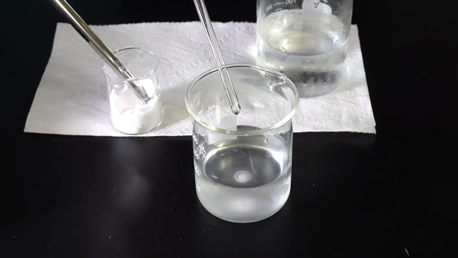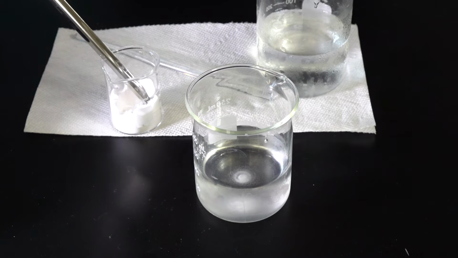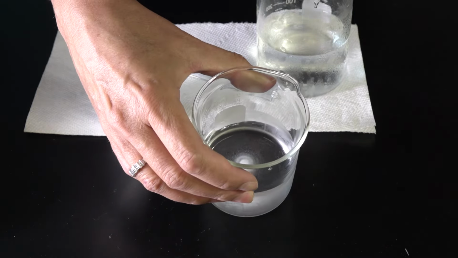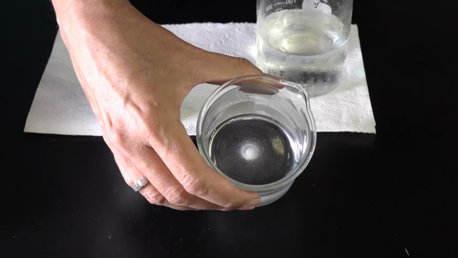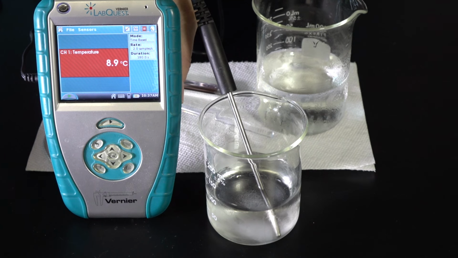This time, as I take my stirring rod out, I can see that there is about the amount equal to the size of my small finger still on the bottom. So that'll be my end point. Measure the temperature of the water and record it in the data table.